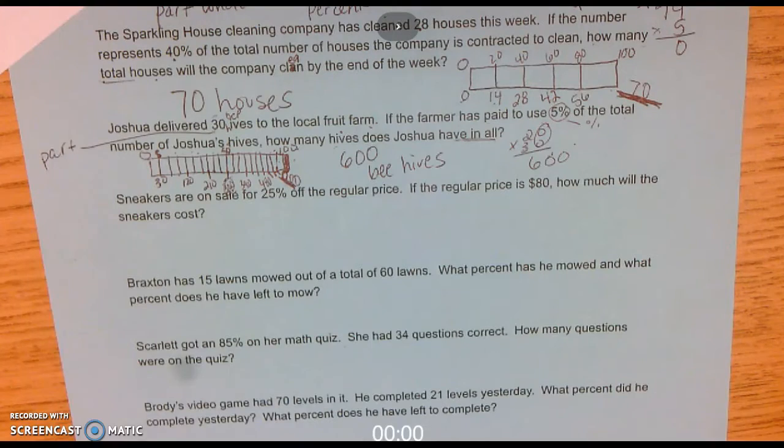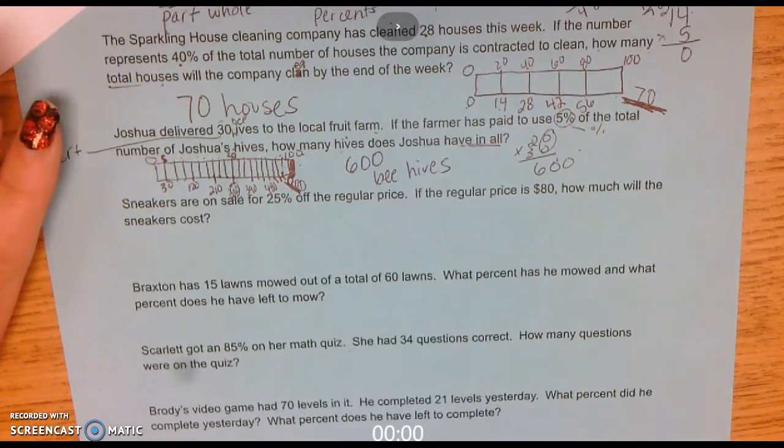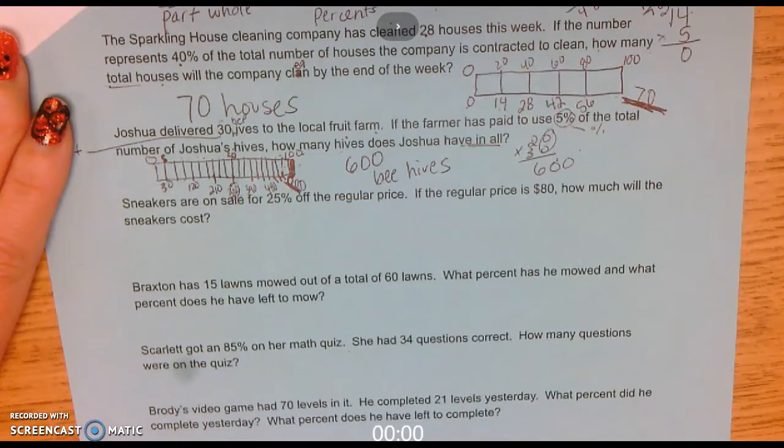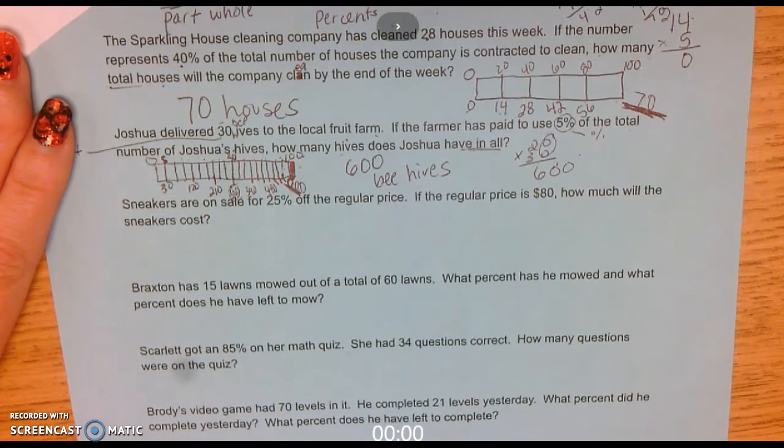All right, so let's move on to our next problem. Sneakers are on sale for 25% off the regular price. If the regular price is $80, how much will the sneakers cost? So a couple of ways to go about this.